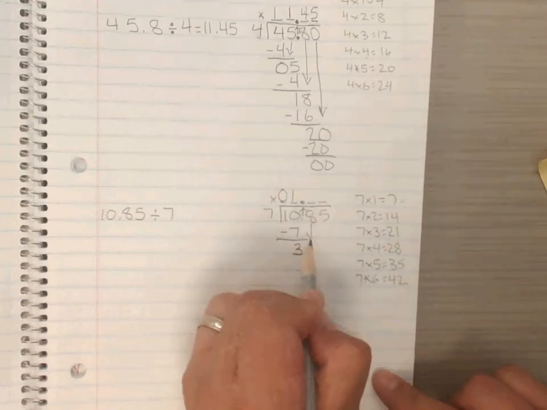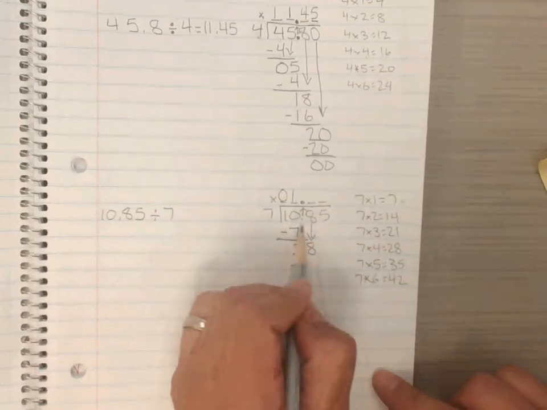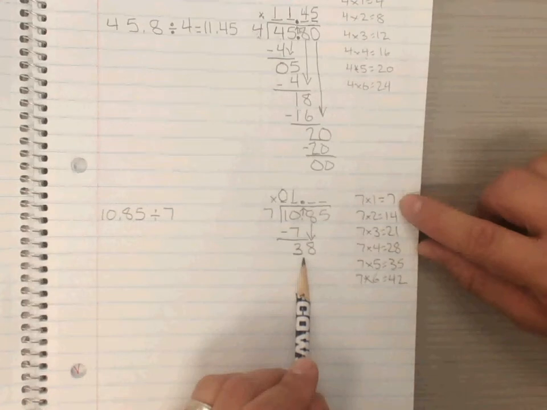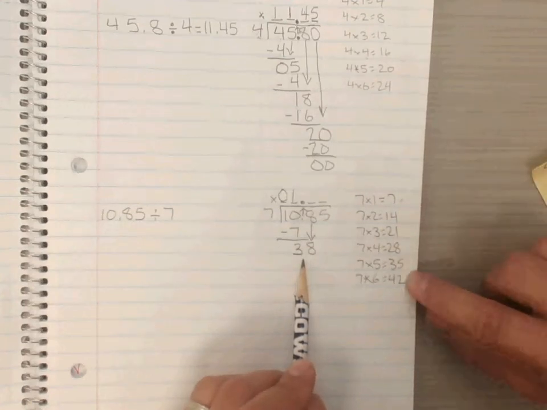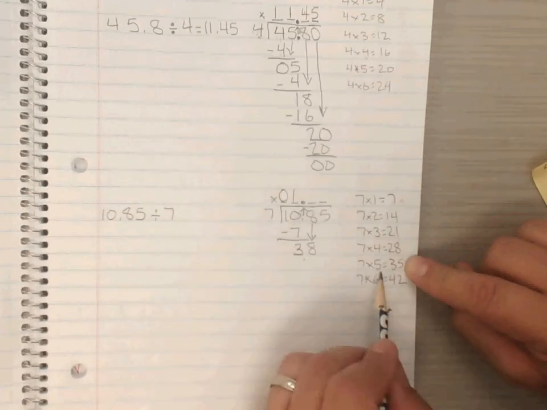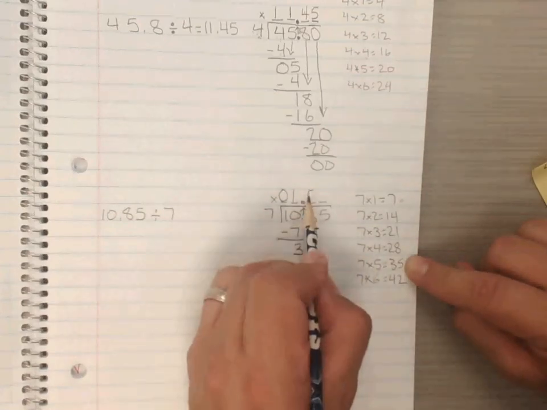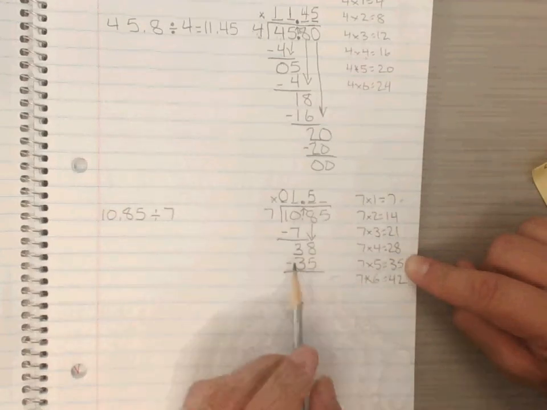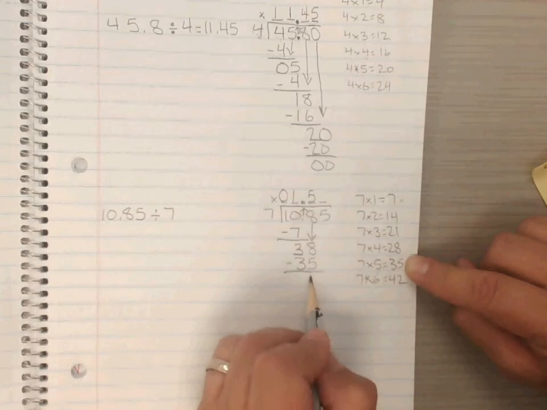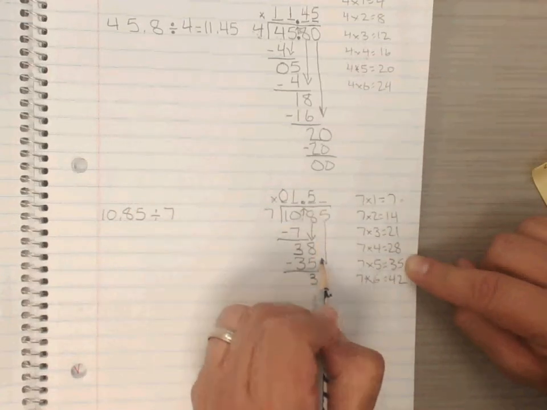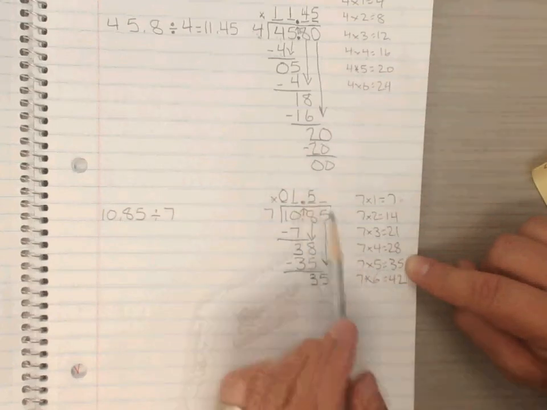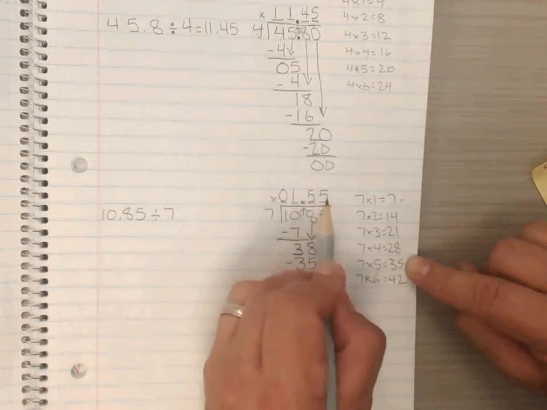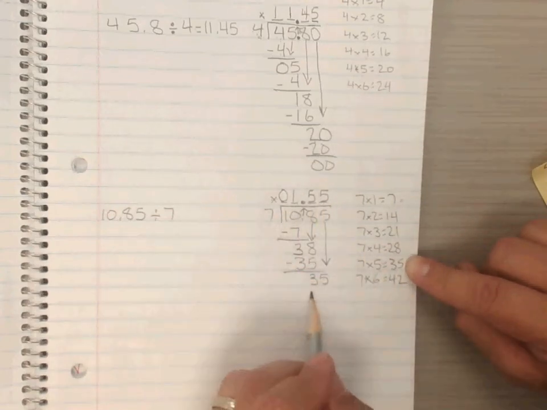Now I bring down my 8. Notice I didn't bring down a decimal. I'm ignoring the decimal. So now 38 is my new number. Which number is close to 38 without going over? And it's 35. And what gives me that? 5 times 7 is 35. I subtract. 38 minus 35 is 3. Bring down my 5. And just like the last problem, 35 will work with 35. It gives me 5. 5 times 7 is 35.